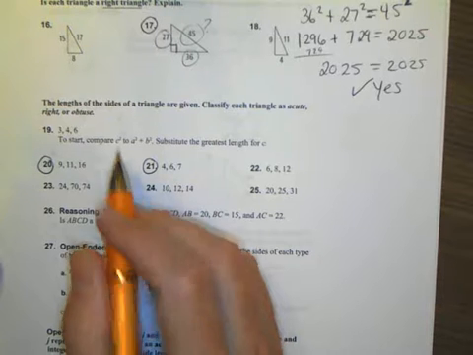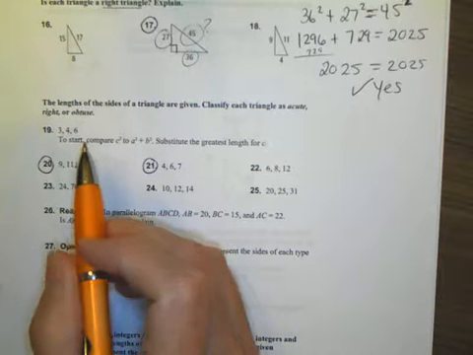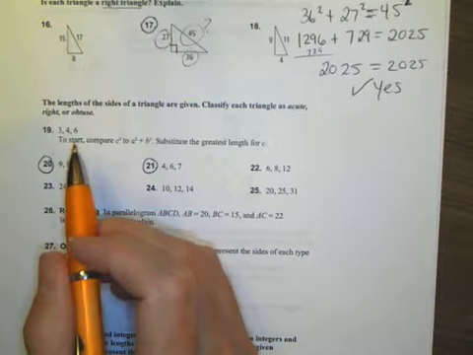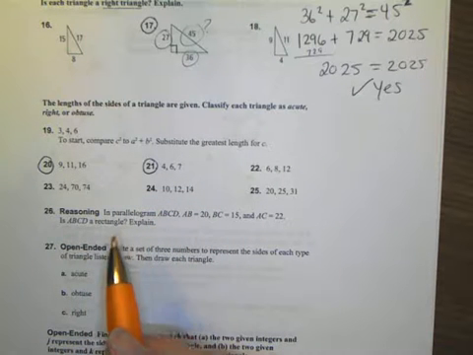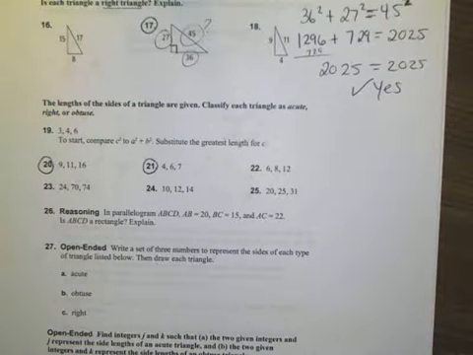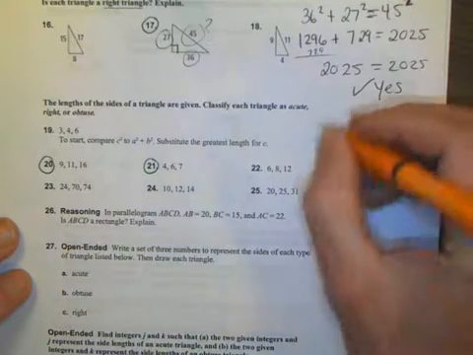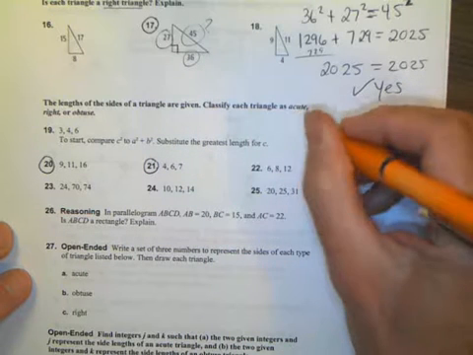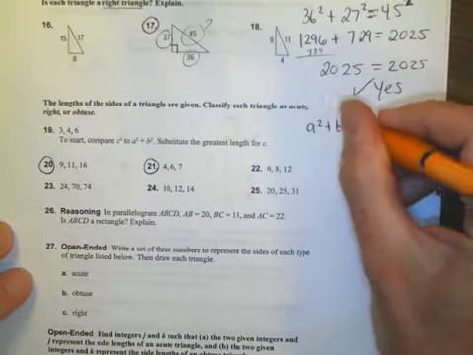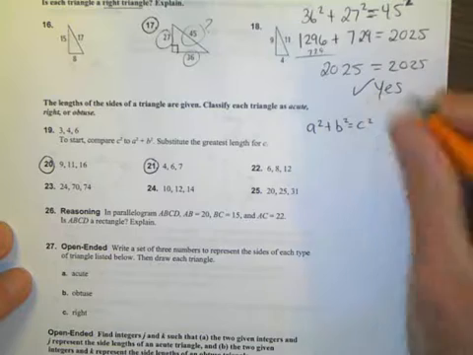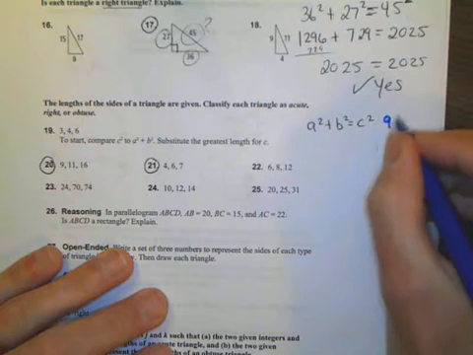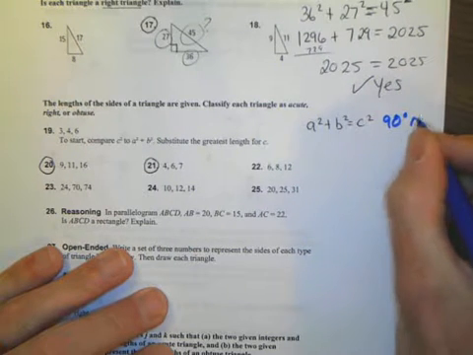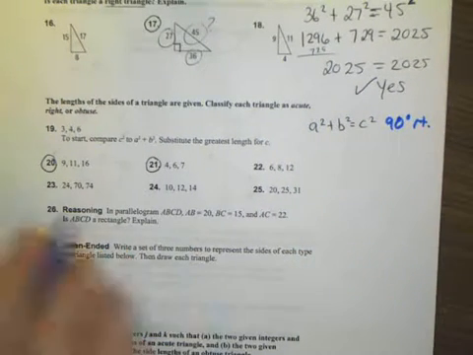Here we go. This is an interesting one, and I watched the videos that didn't really talk about how to solve this. So I worked through this to see what were the patterns that I was seeing with the answer key, and here's what I came up with. If a squared plus b squared equals c squared, then you end up with a right angle. 90 degrees right angle. Okay?